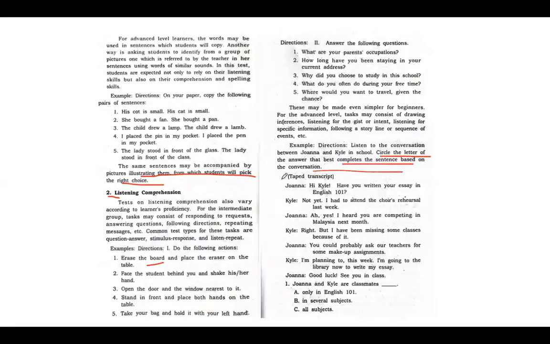The same, you give another set of questions, another set of questions. But we have to remember that they have to listen. You will not give the transcript. You will not give their actual transcript, but you will just give the questions.